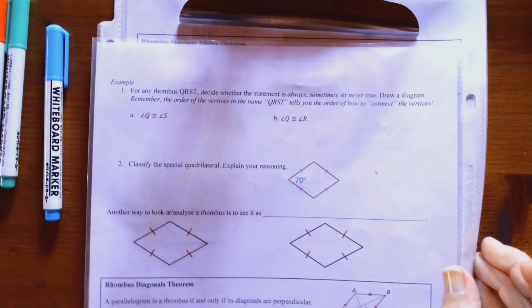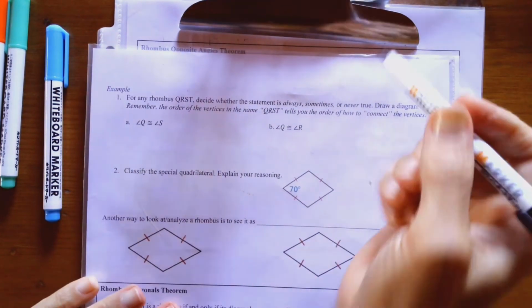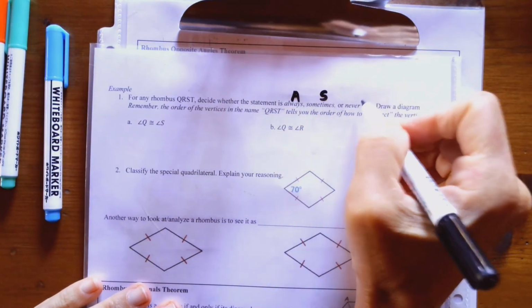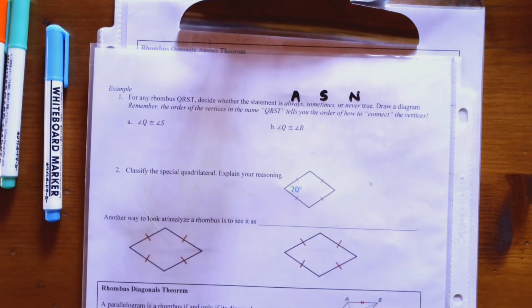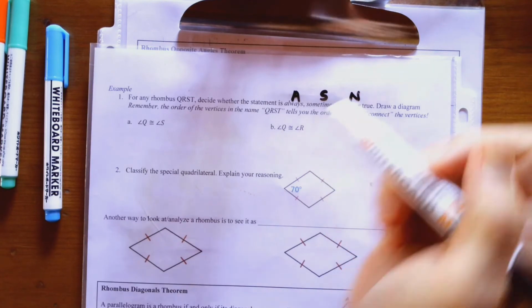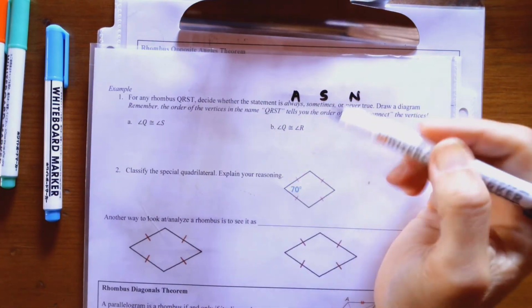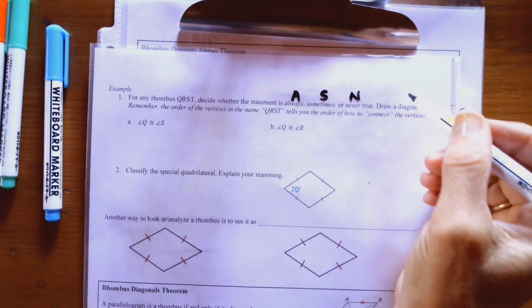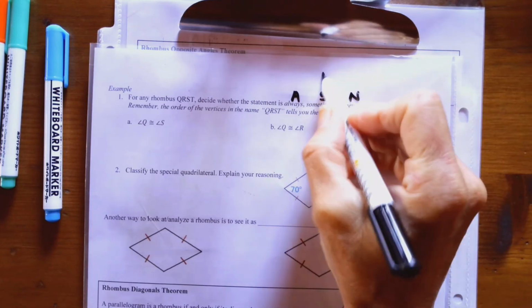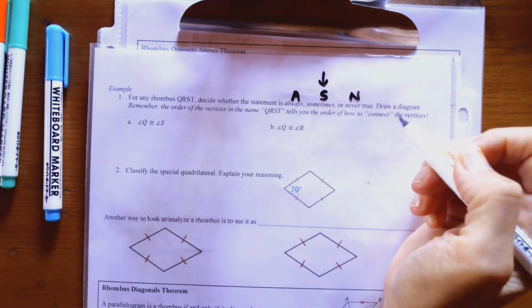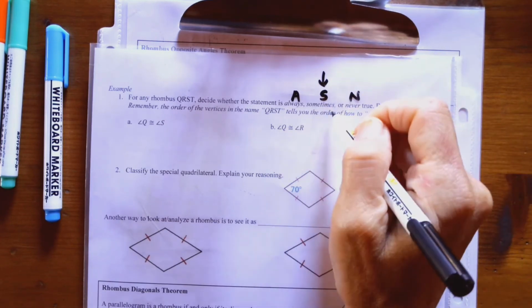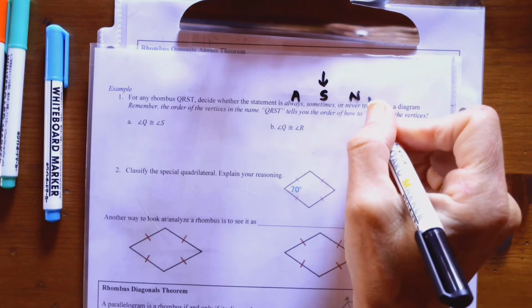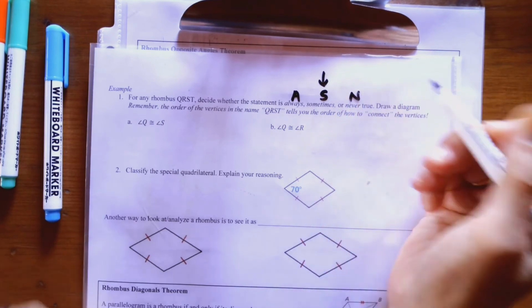There's a particular type of problem I want to go over with you, and it's always, sometimes, never. That Big Ideas is going to throw at you. Now, you're given a rhombus, QRST, and you have to decide if these statements are always true, sometimes true, or never true. All you really have to do is find an example. If you can find even one example where it's not always true, then you know it's sometimes. If you can't find any examples where it's always true, then it's never.